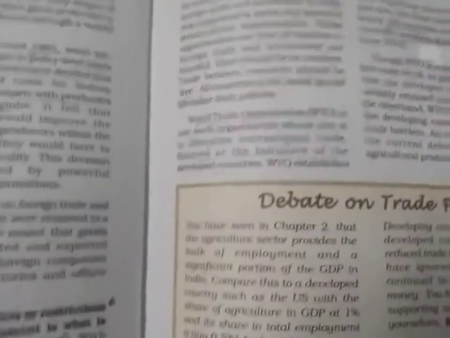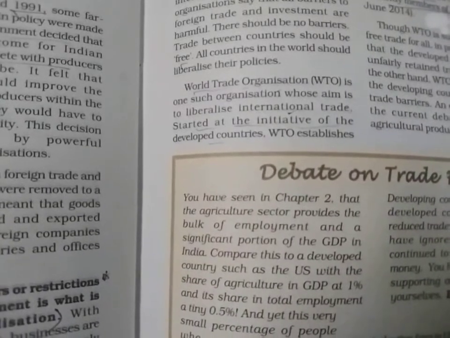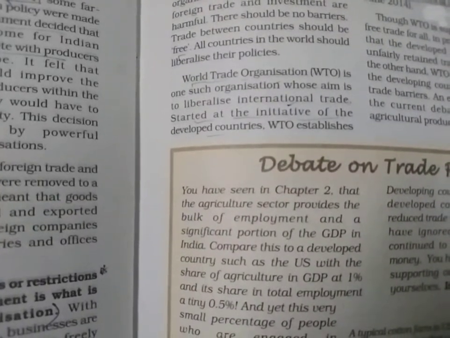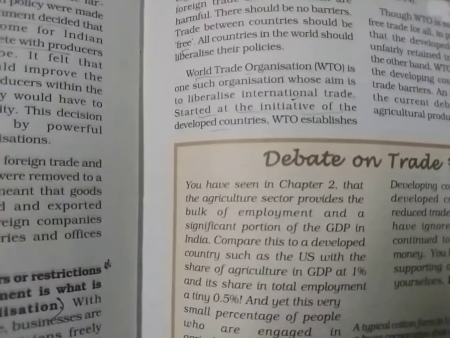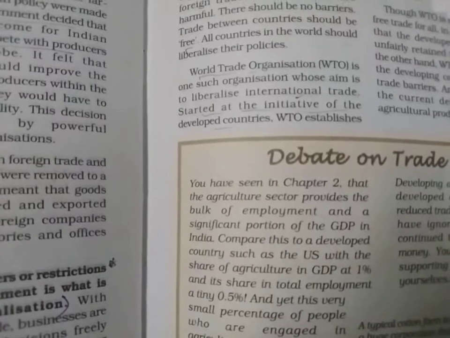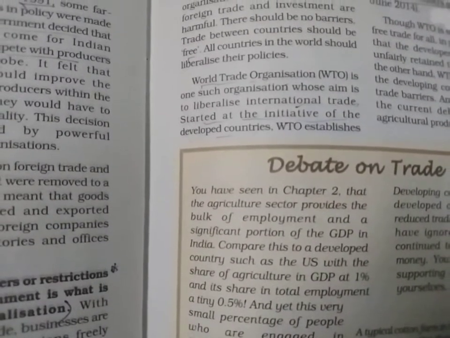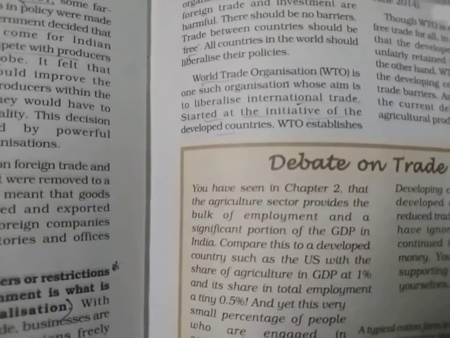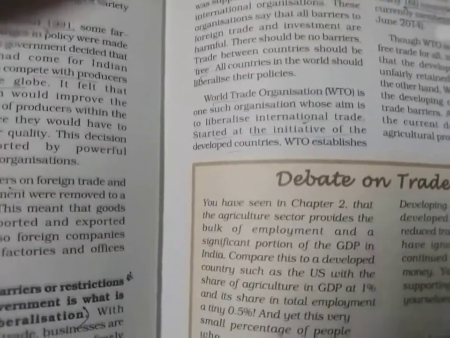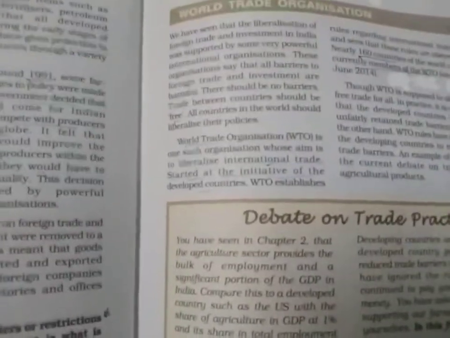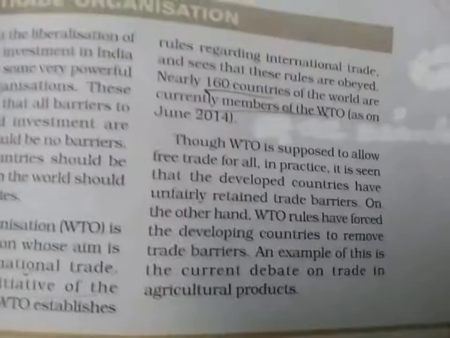The World Trade Organization, short form WTO, is one such organization whose aim is to liberalize international trade, started at the initiative of the developed countries. Many developed countries are members of this World Trade Organization, and as per the last record of 2014, the members of WTO were 160 countries, and basically these are the rich countries. They participate and become members of this World Trade Organization.